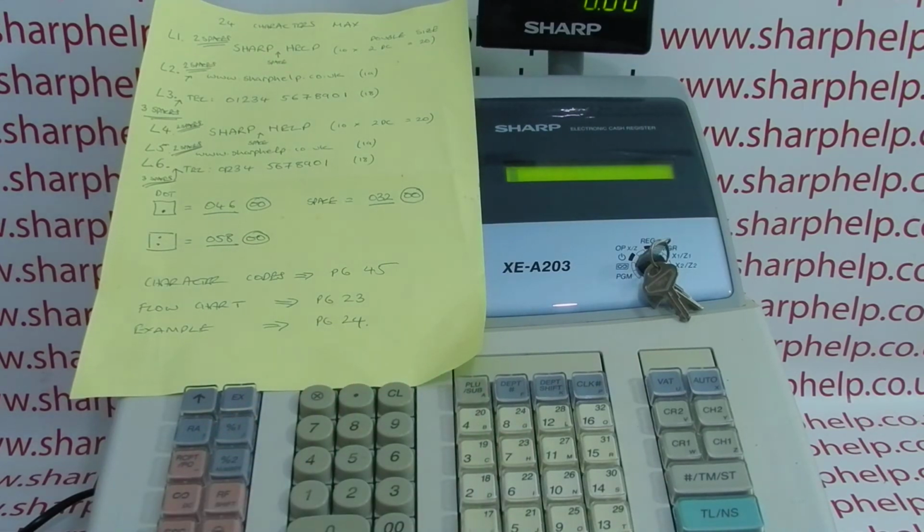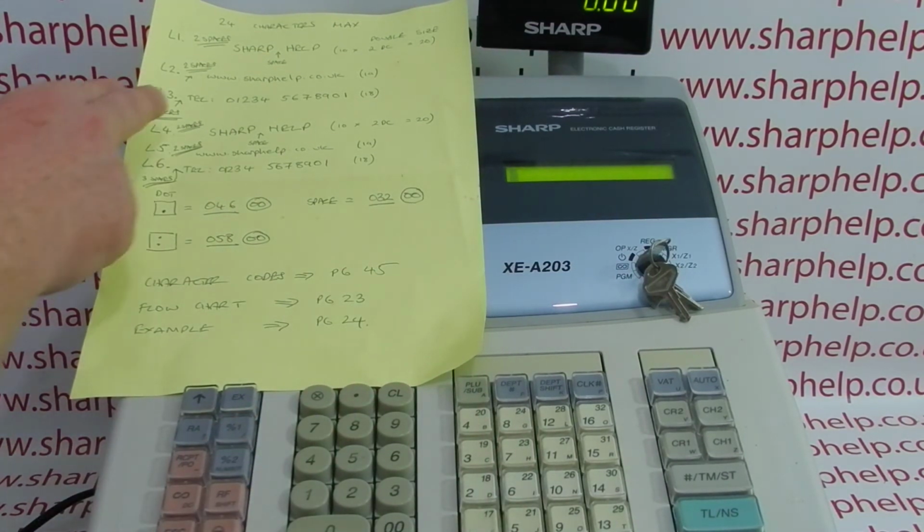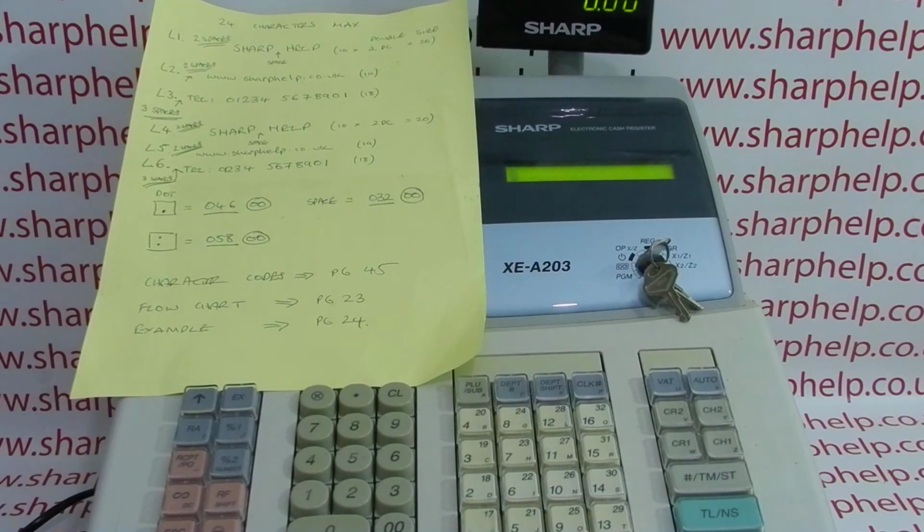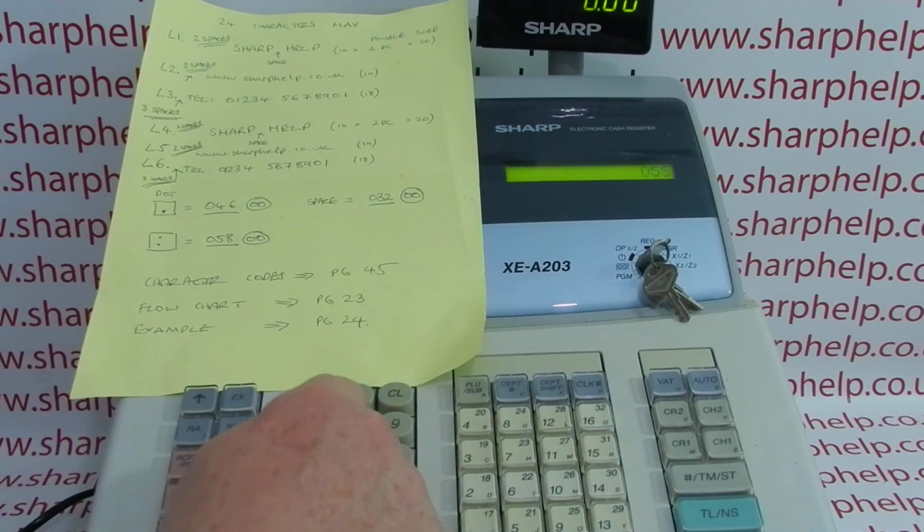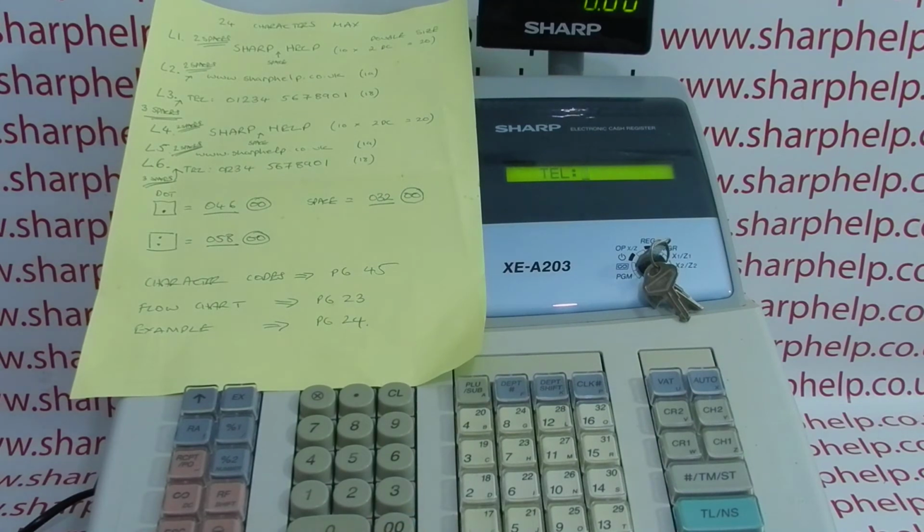So we're now on line 3. On this line I'm going to pop in telephone number, but start with 3 spaces. Punctuation from the character code chart, 05800, and then a space.